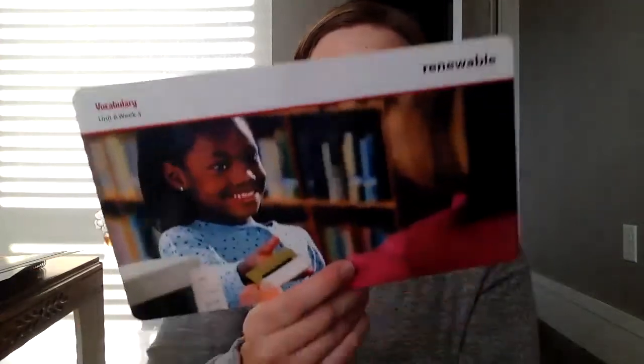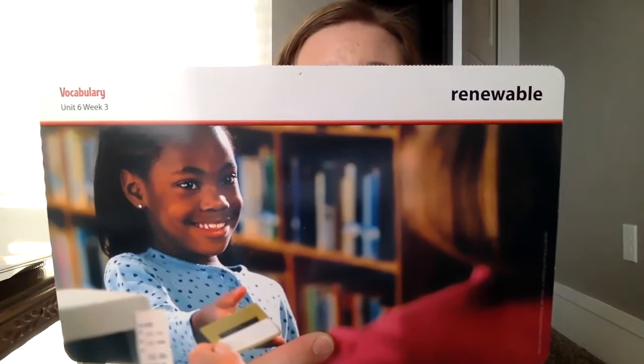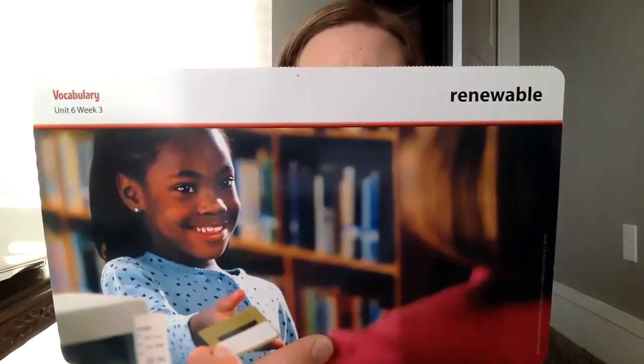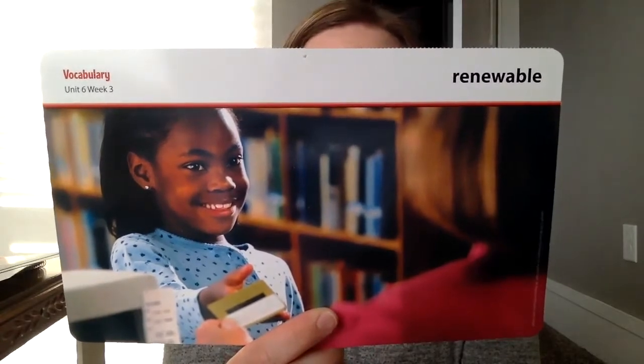But a lot of times teachers ask you to be efficient and use your time wisely. It means use it and don't abuse it. Next word is renewable. Something that is renewable is able to be replaced or restored. So when my library card expired, the librarian told me it was renewable.